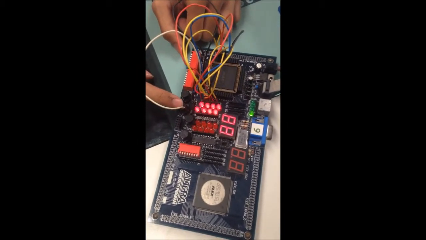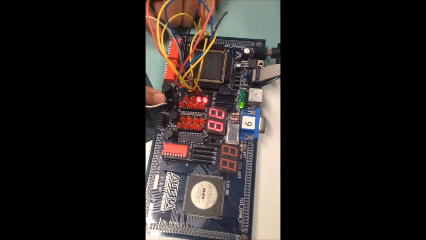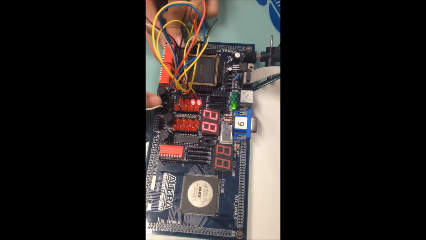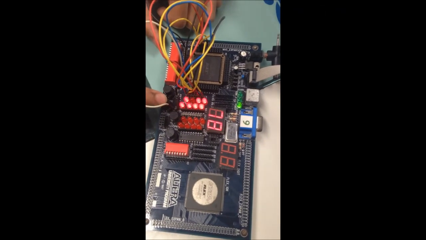Okay. Done. From 8, 7, 6, 5, 4, 3, 2, 1, full. Switch it up. 2, 3, 4, 5, 6, 7, 8 slots.